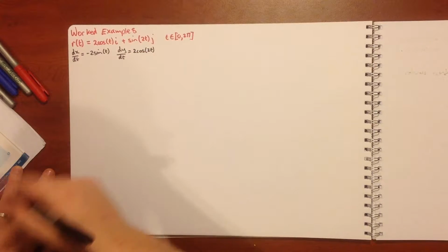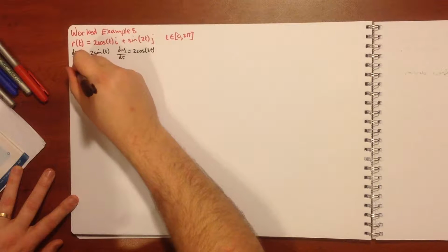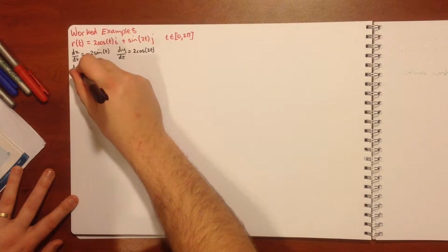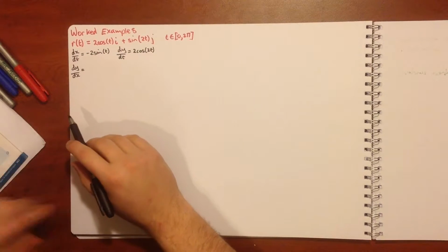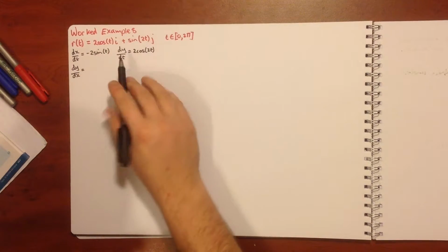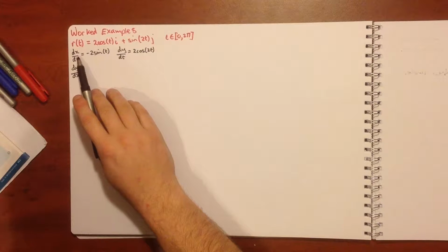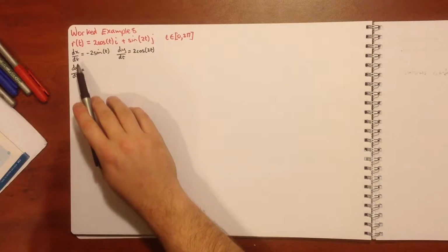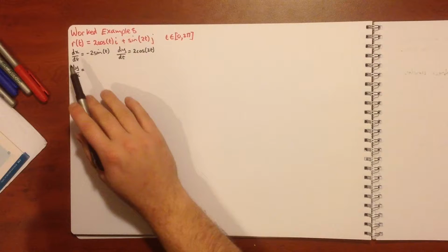Now we need to find dy/dx. We know from our previous section that that's equal to dy/dt divided by dx/dt, simply because using our chain rule we'd have to invert this one here.